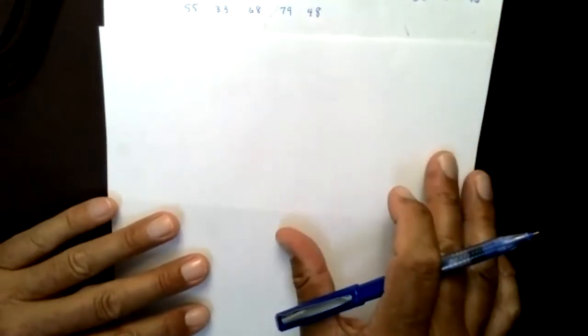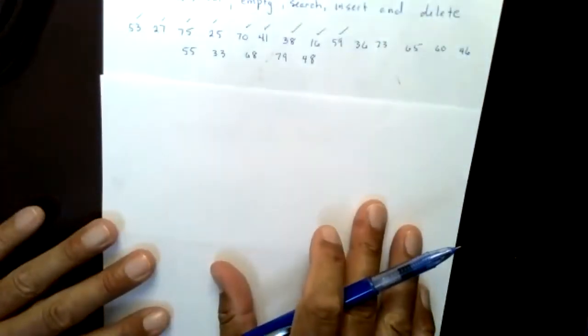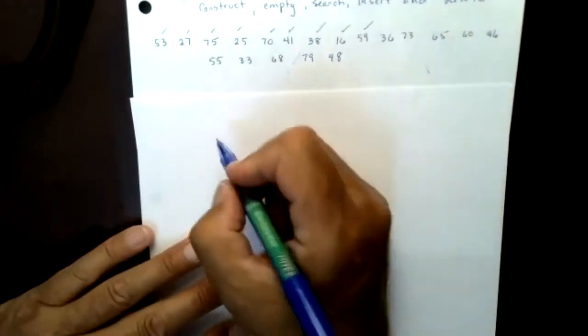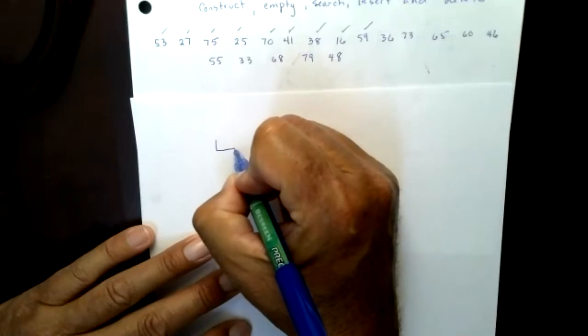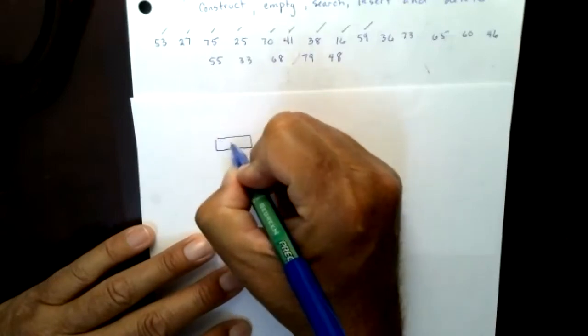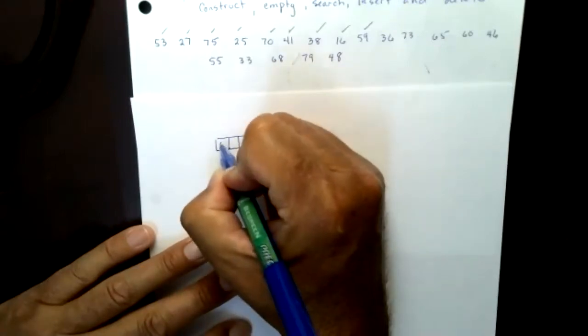So I'm going to start out. Can you see my numbers, or your pictures over top of it, or what? Can you see the numbers? Yeah. Okay.